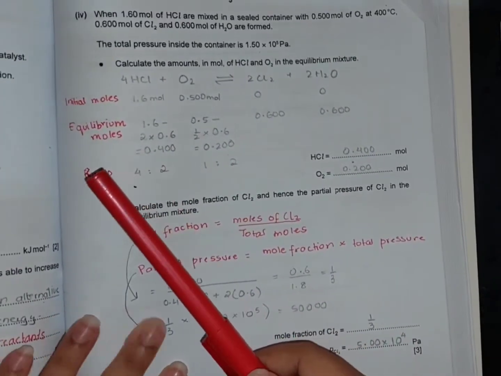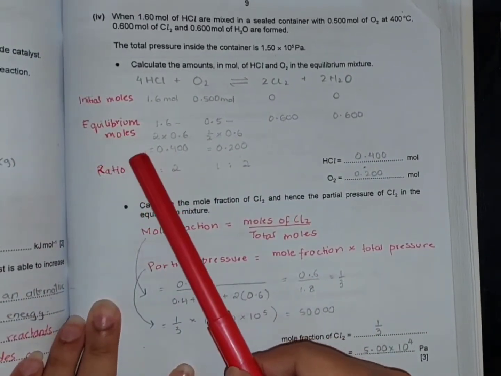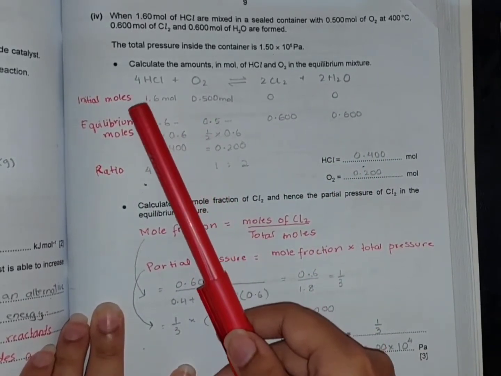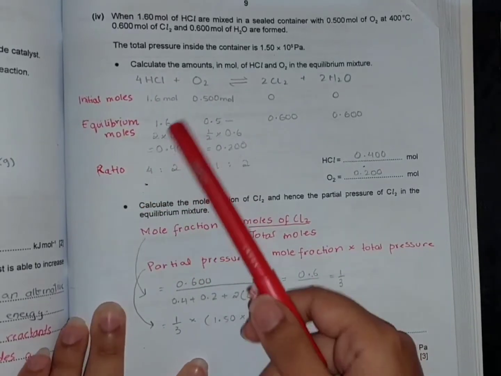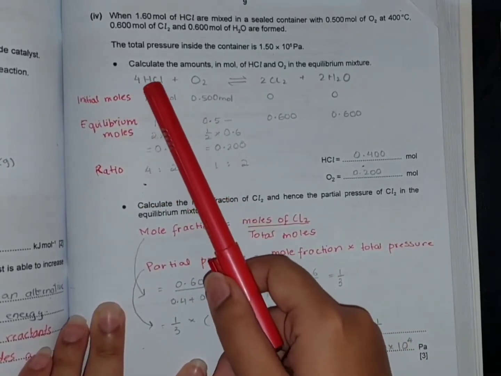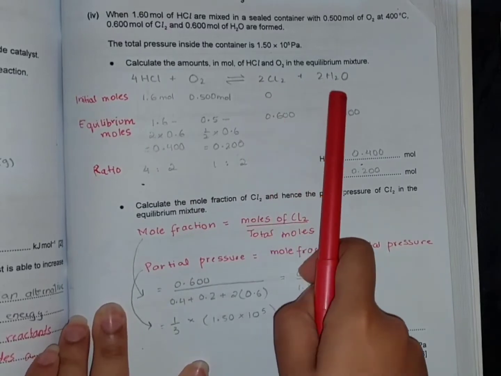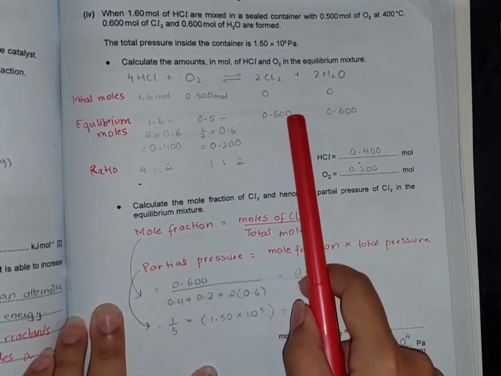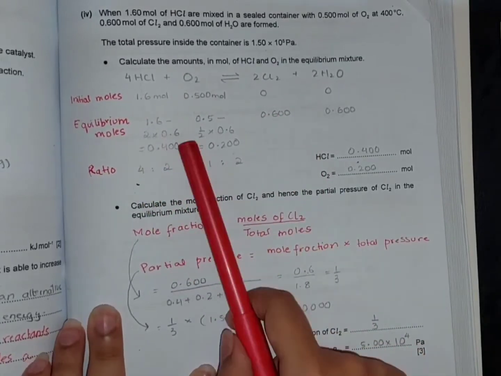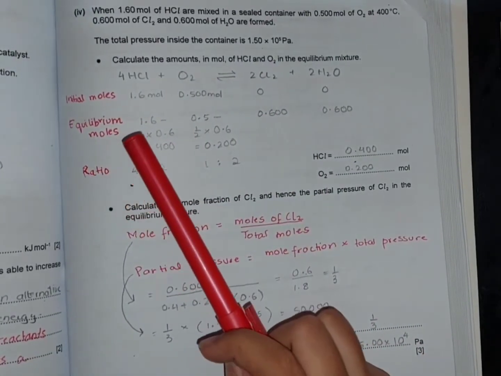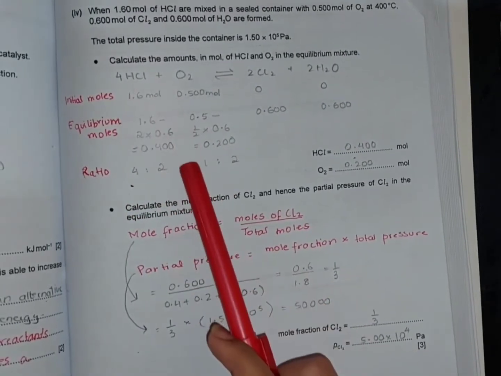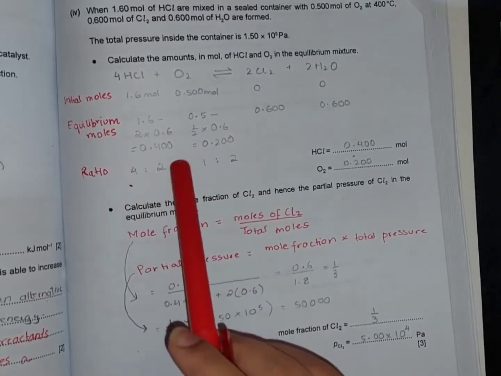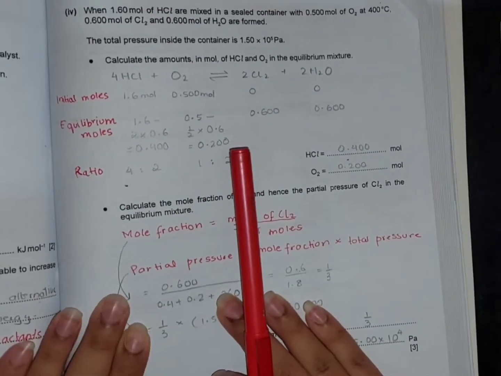And when the reaction has taken place and equilibrium has occurred, the equilibrium moles of chlorine and water have been given to you. You can find the equilibrium moles of HCl and O2 simply by looking at the ratio. Now here, the ratio between HCl and chlorine and water is 4:2, as you can see here. So you are going to simply multiply the given moles here by 2, as I've done, and then subtract the answer from the initial moles of HCl. Here, 1.0 minus 2 times 0.6. Remember to write the ratio, it is going to become easier.